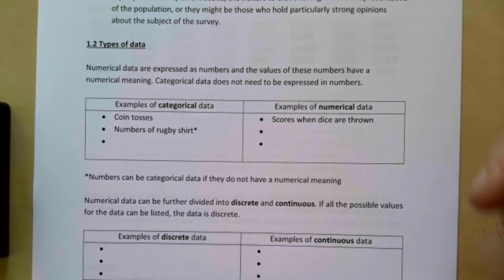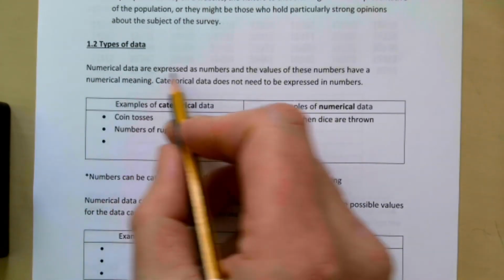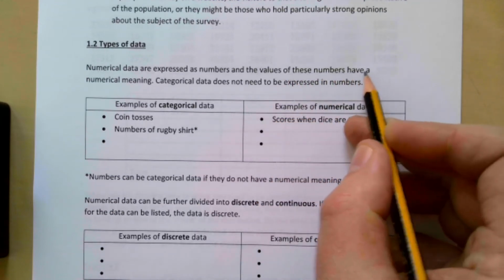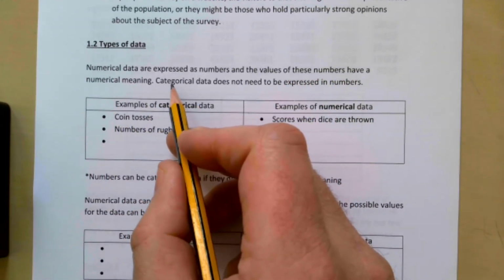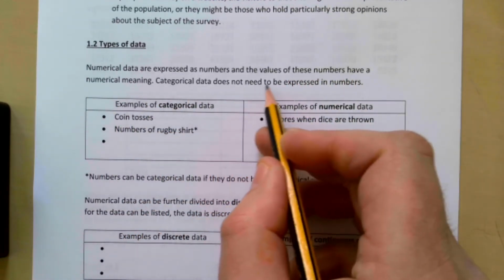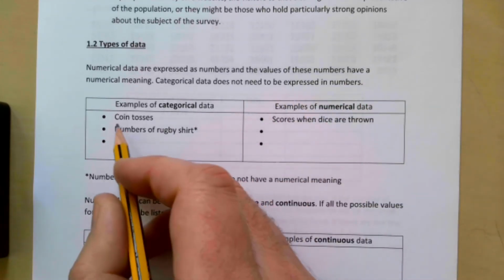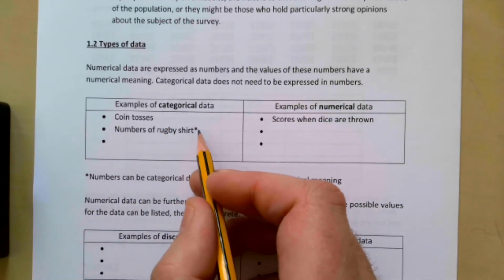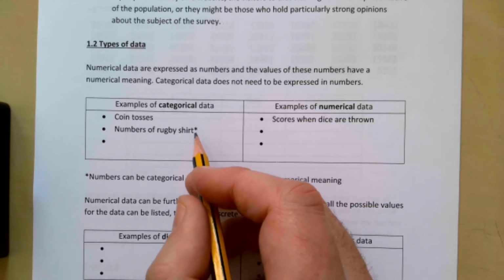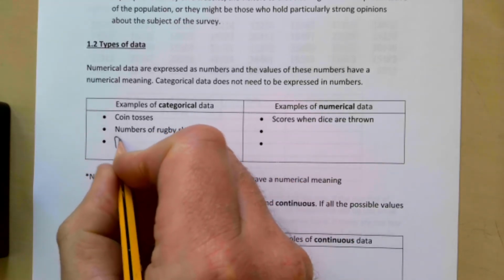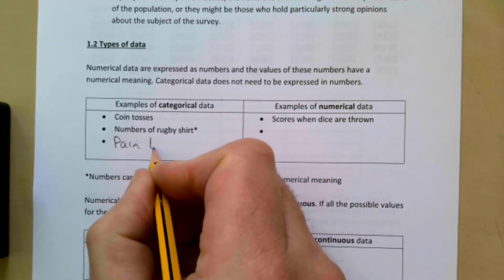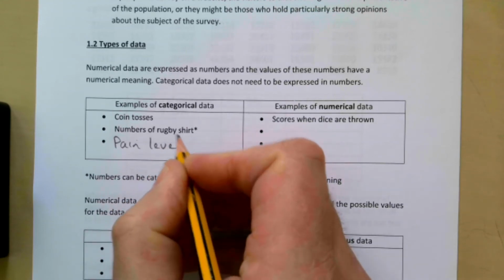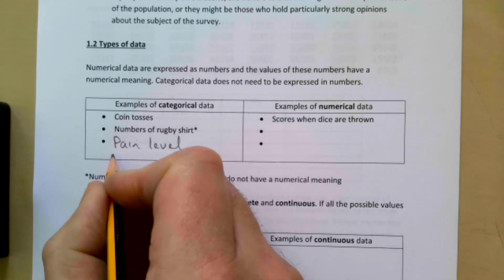On then to different types of data. So numerical data are expressed as numbers, and the values of these numbers have a numerical meaning. Categorical data does not need to be expressed in numbers. For example, coin tosses, numbers on a rugby shirt, we'll chat about that a bit more in a wee second. Or maybe something like pain level, how sore is something. Do you give it a number out of 10? Sometimes they ask you to do that, it's very hard to work out.